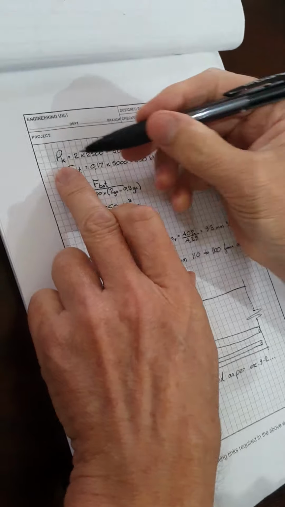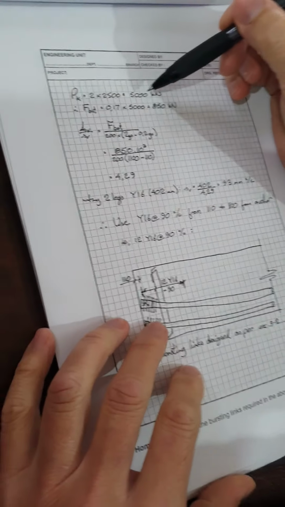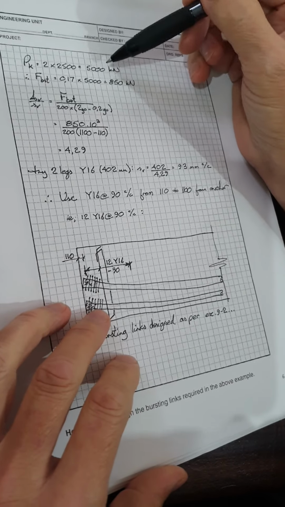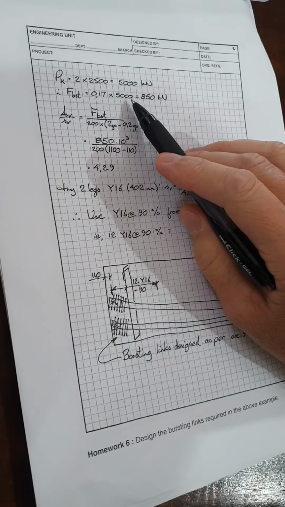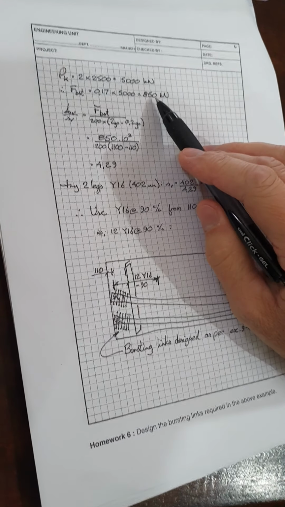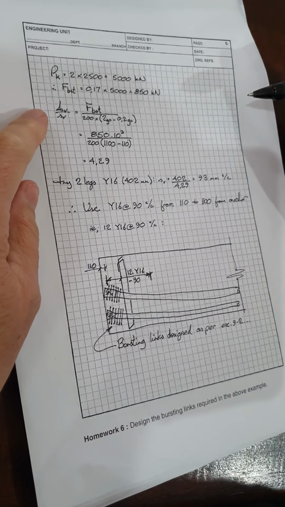PK is the force at our anchors. We've got 2 anchors of 2,500 kilonewtons each, so our PK is 5,000 kilonewtons. Very easy then to reduce force bursting, which is then 0.17 times 5,000 kilonewtons. It's 850 kilonewtons.